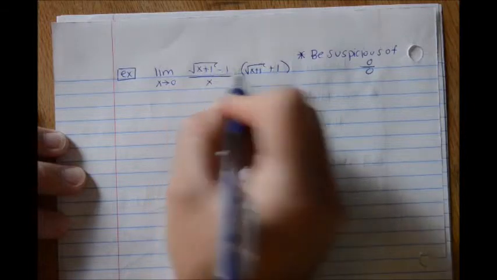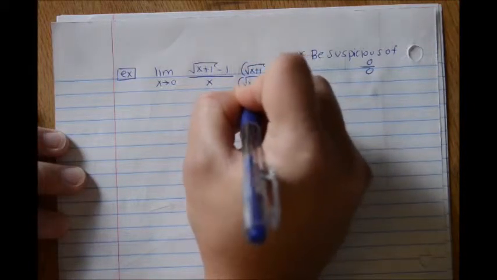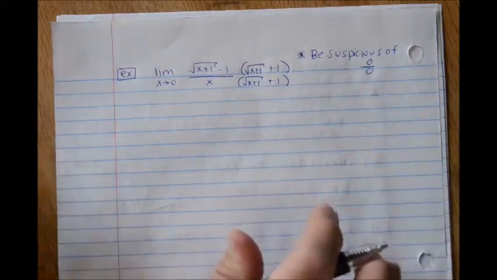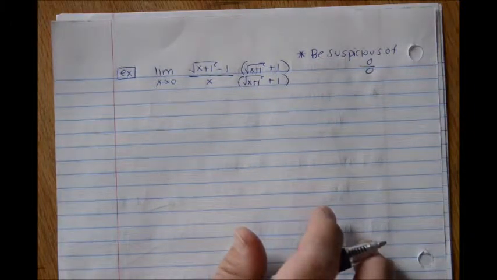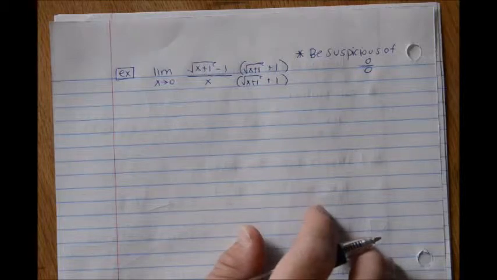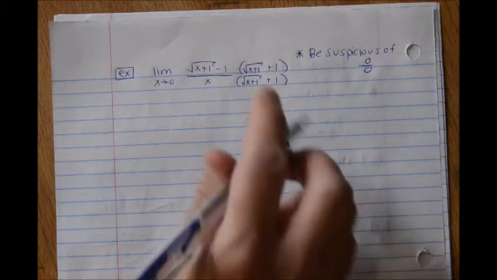See how the original one is minus 1? We multiply that by the top and the bottom. This rationalizes our numerator, so we're getting rid of the radical there to see if that helps with the problem. We're not getting rid of it completely as much as simplifying it using rationalization. So that's going to be one of the other techniques: rationalize.